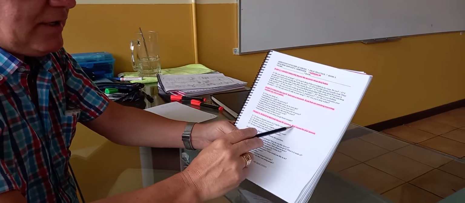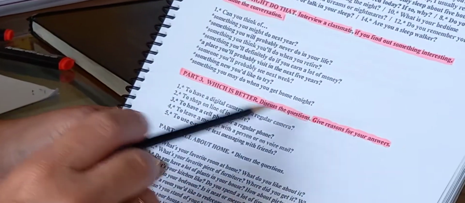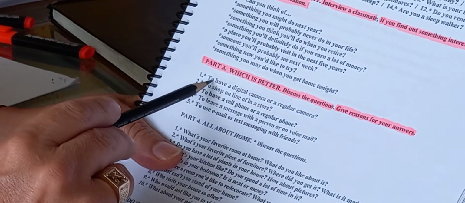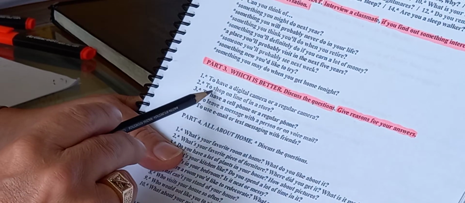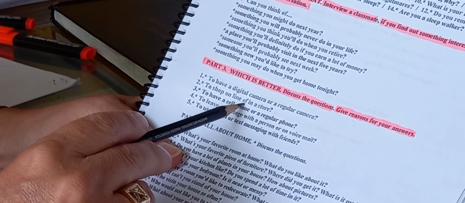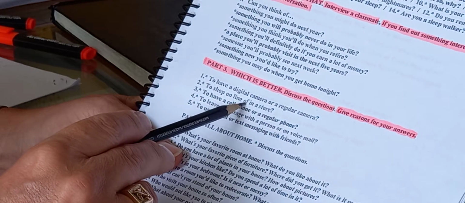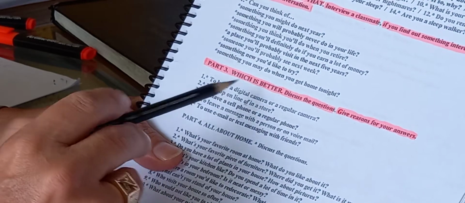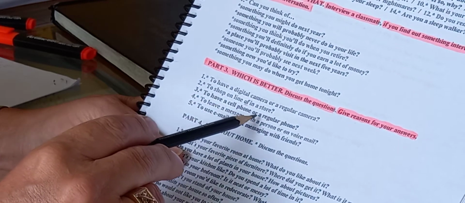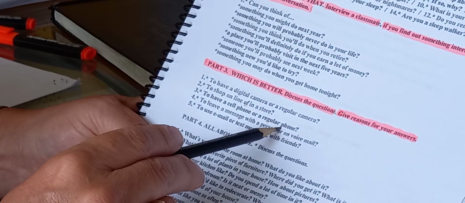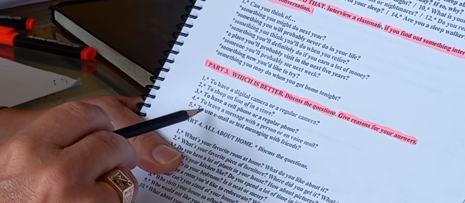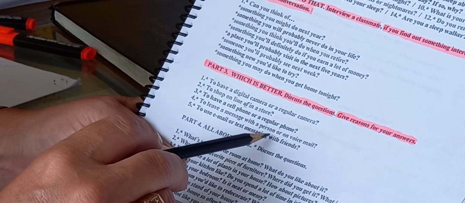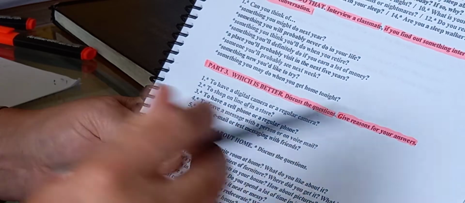Part 3. Which is better? Discuss the questions. Give reasons for your answers. Which is better? To have a digital camera or a regular camera? Which is better? To shop online or in a store? Correct it here, please. Or. Which is better? To have a cell phone or a regular phone? A regular phone, I mean to have a home telephone. Which is better? To leave a message with a person or on a voicemail?